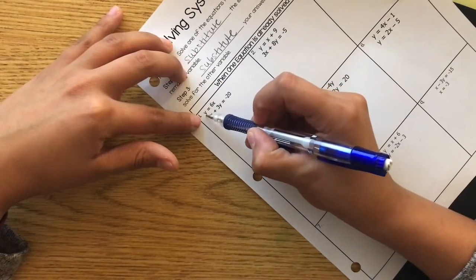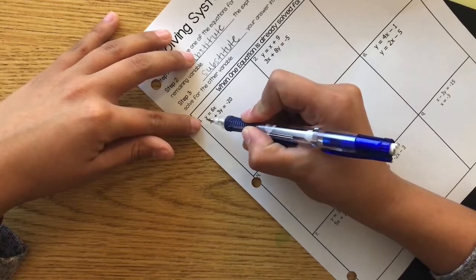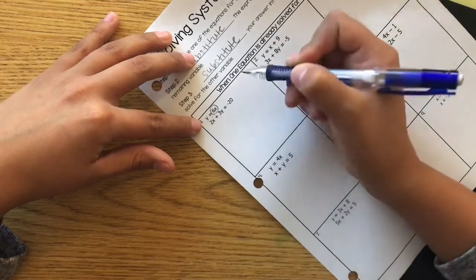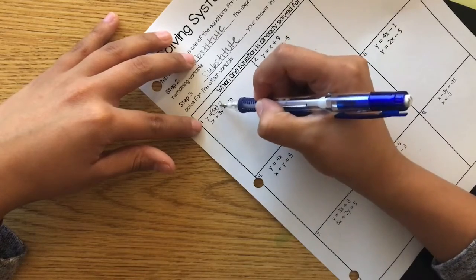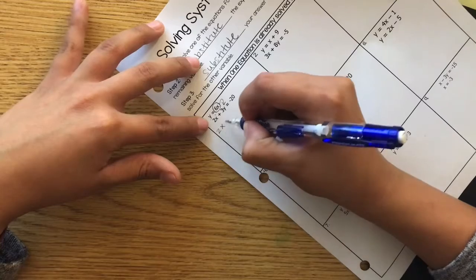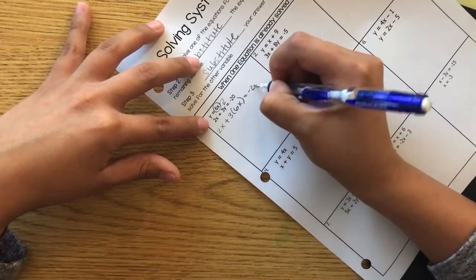So number one, when one of the equations is solved for one of the variables, it doesn't matter if it's y or x, we are going to substitute. So what I mean by that, since y equals 6x, we're going to substitute 6x in for the y of the second equation. So if I rewrite it, it's 2x plus 3 times 6x equals negative 20.